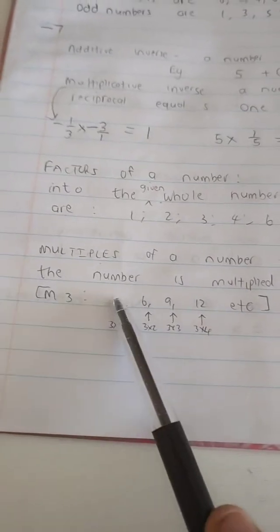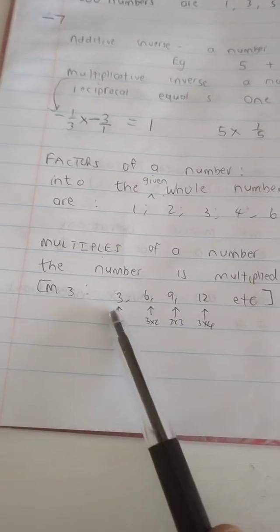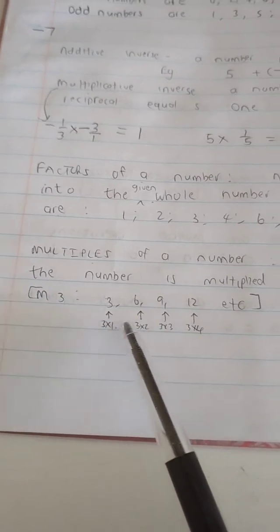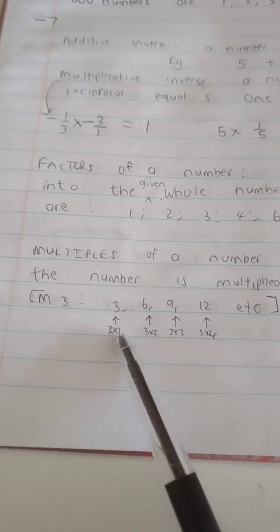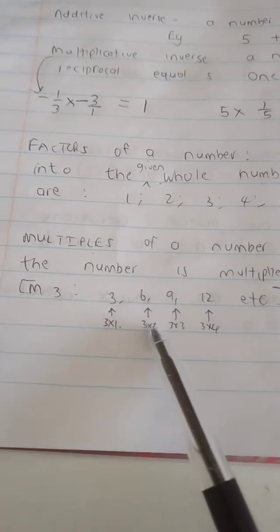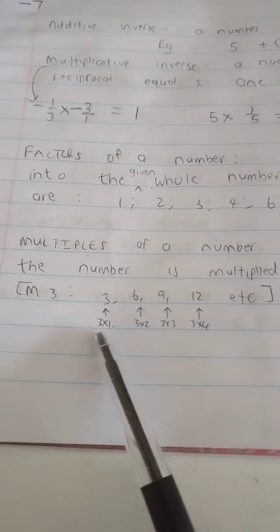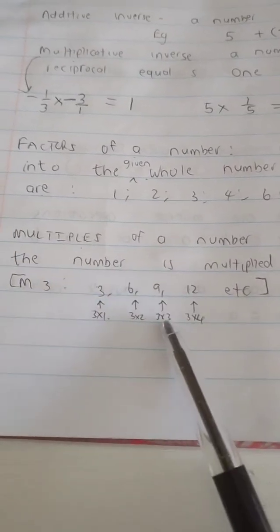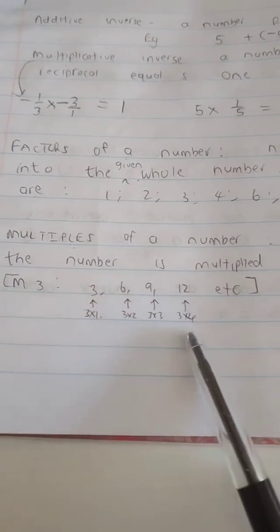Guys, what you are doing is that every number you are saying is a number multiplied by consecutive natural numbers. Natural numbers are numbers that start at 1 and increase by 1 to infinity. So 3, you are multiplying by 1, you get 3. 6, you are multiplying by 2. 9, you are multiplying by 3. 12, you are multiplying 3 by 4.